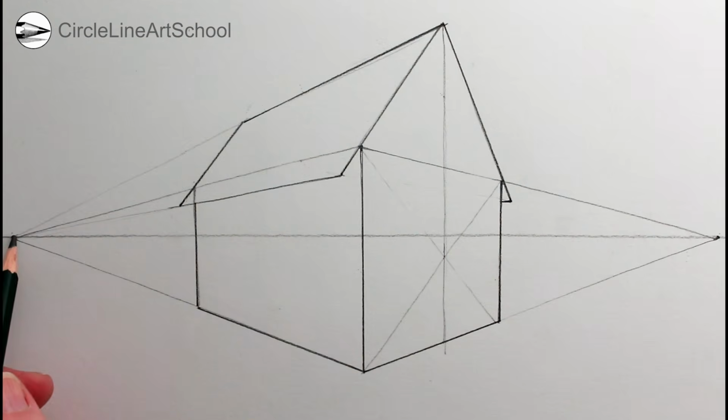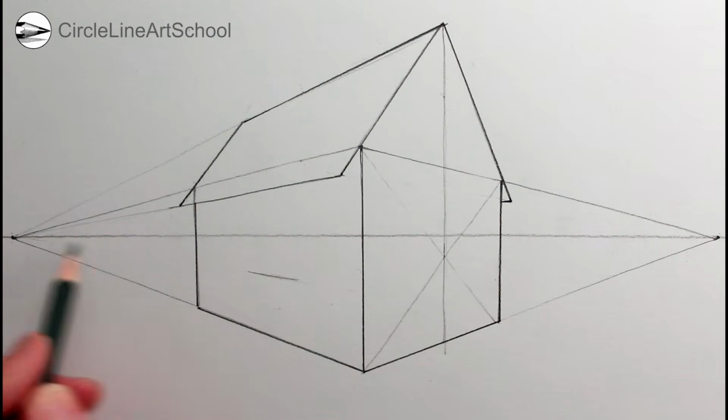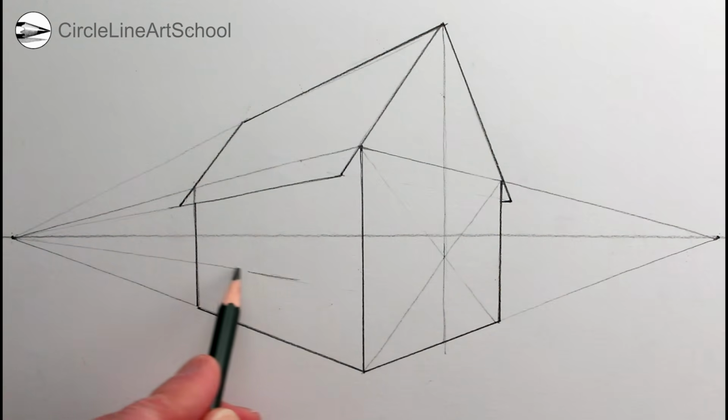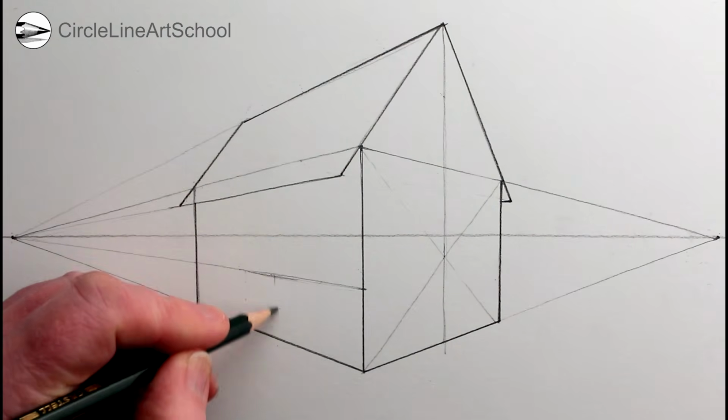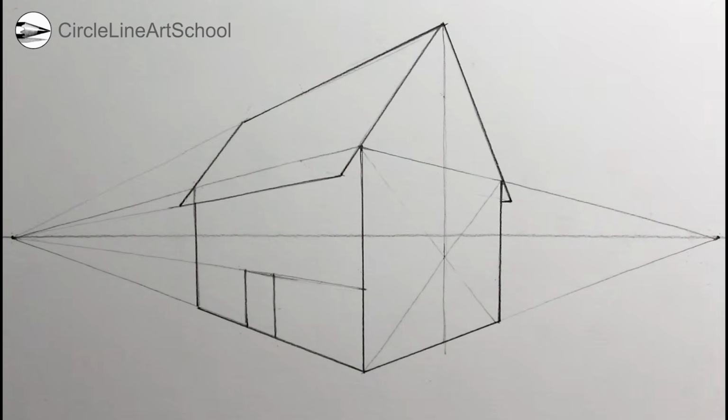Next, we can draw guidelines for the top line of the front door using the vanishing point on the left, as the wall is receding towards the left-hand side of our drawing. Next, draw two short vertical lines from the base of the house to the new guideline, and now we have a front door. Next, we can repeat this process to draw some windows on the side of the house on the left.